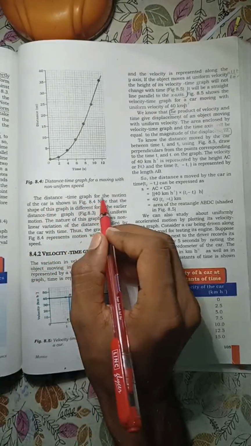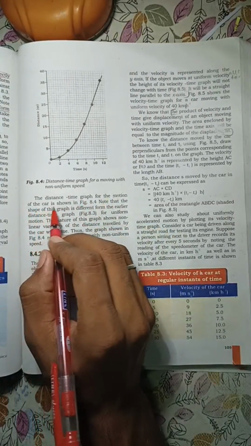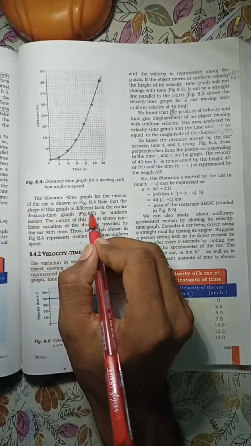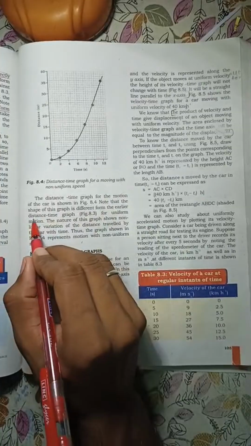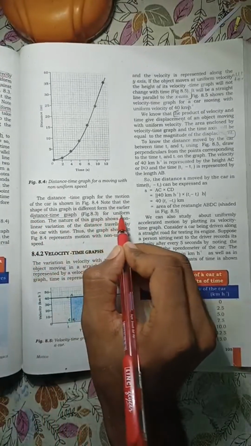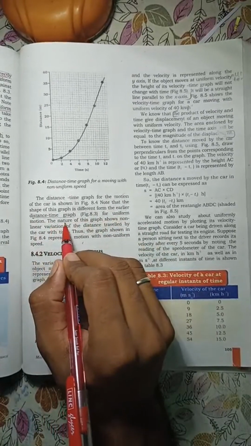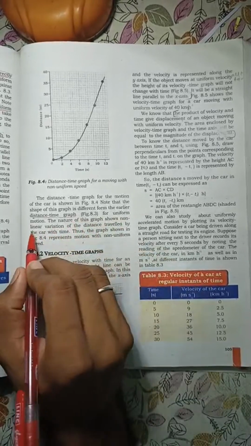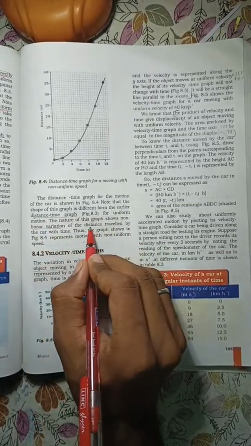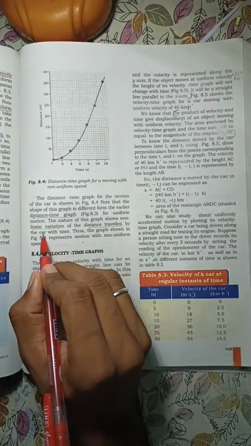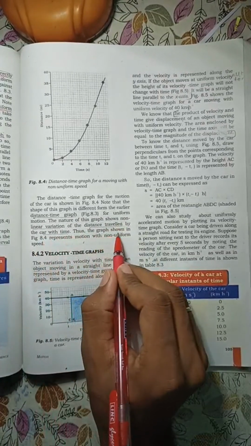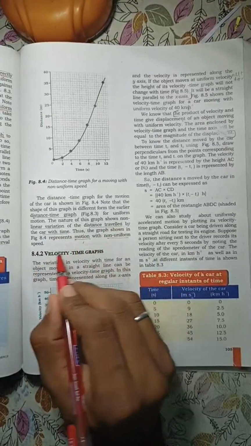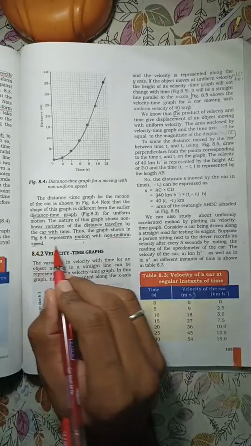The distance-time graph for the motion of a car is different from the distance-time graph for uniform motion. The nature of this graph shows a non-linear variation of the distance traveled by the car with time. This graph represents non-uniform motion.